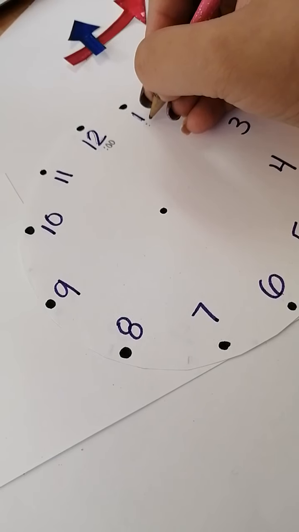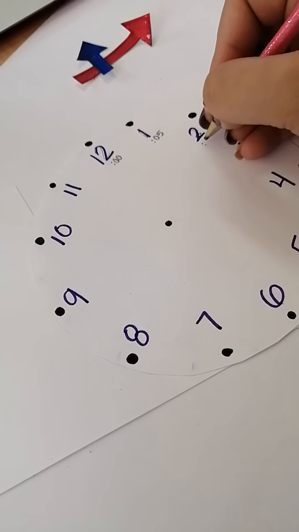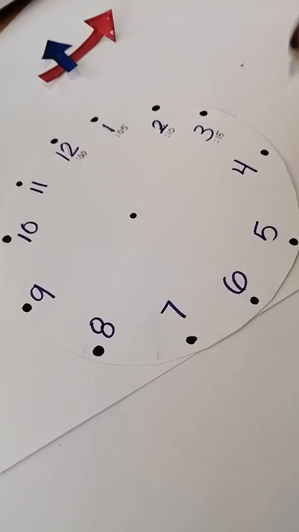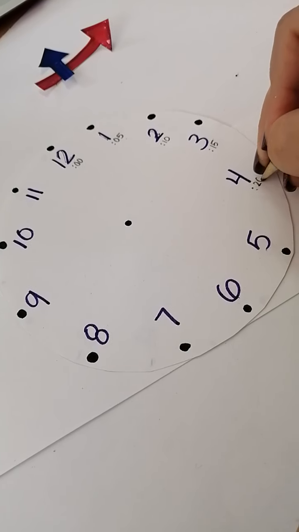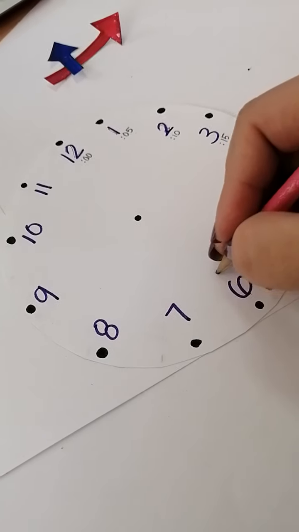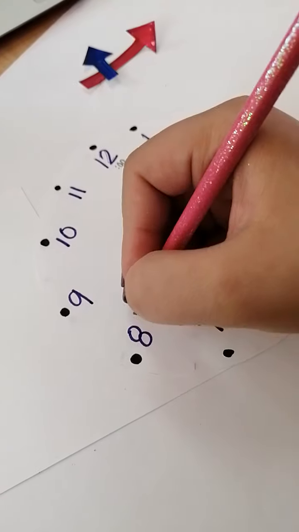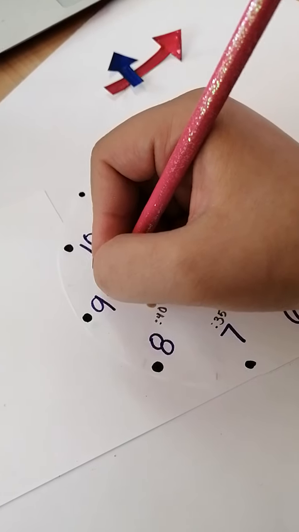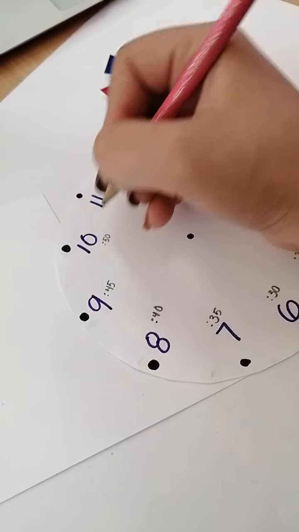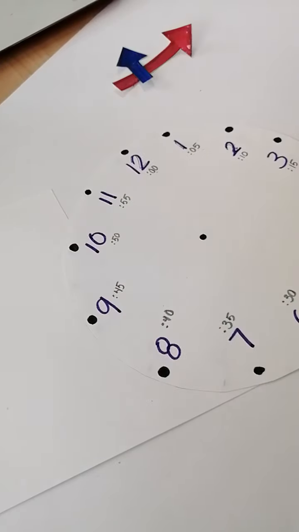And the number 1 stands for 5 minutes. 5 plus 5, 10 plus 5, 15 plus 5, 20 plus 5, 25 plus 5, 30 plus 5, 35, 40, 45, 50, 55, and again the zeros because it's another hour.